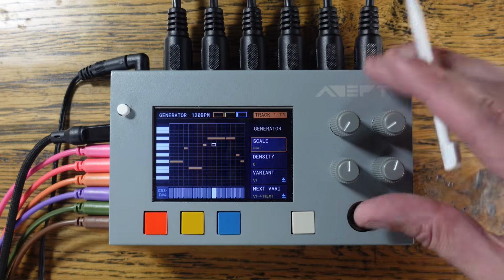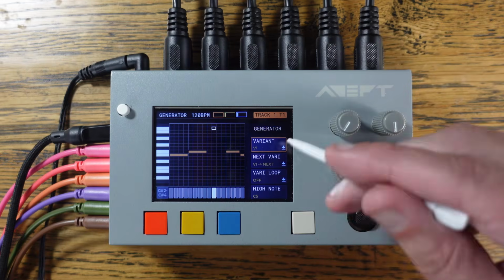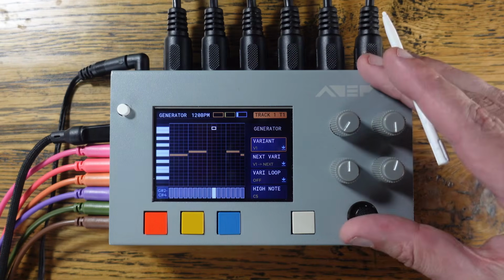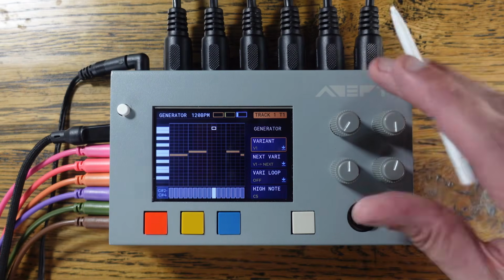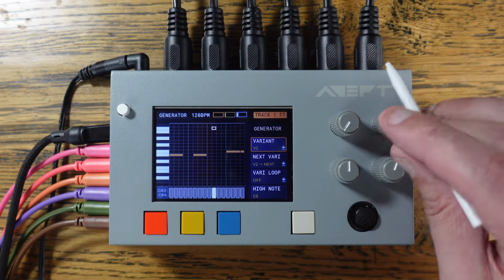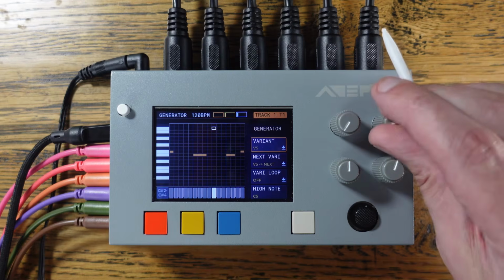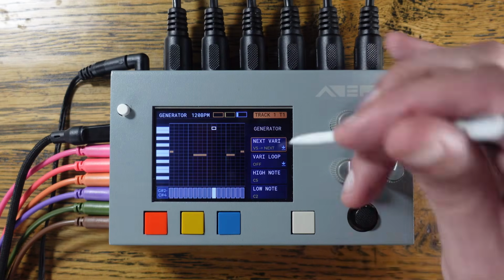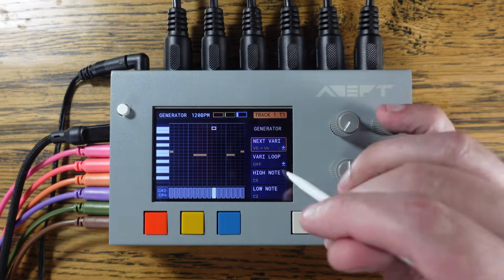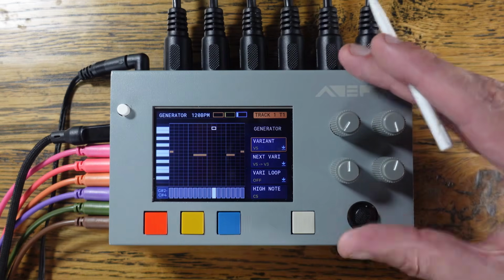Set the scale, all different types of scales, densities. We have a variant system, which we'll get to, where we can do subtle changes and select next variant. So if we select another variant and click, you can see we get these subtle changes. And then we can go to variant 3, set subtle changes, variant 4, set subtle changes. So then we would go to next variant, which one we choose, and vary loop. So it'll go through and sequence those subtle variants.